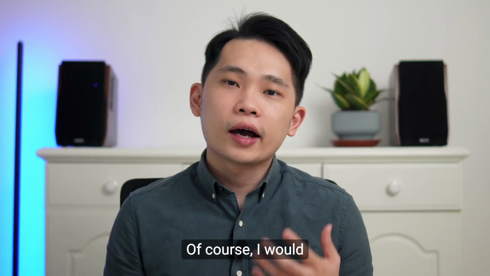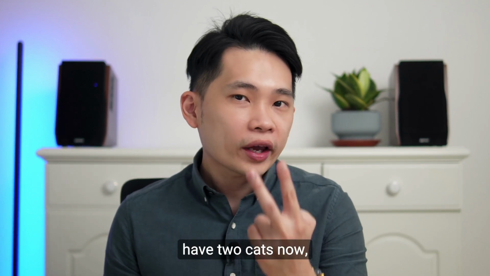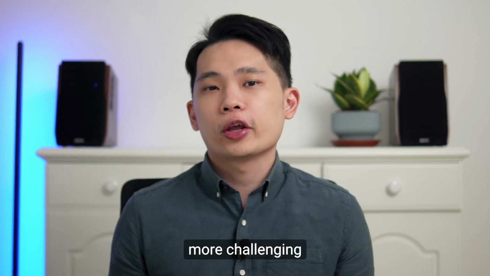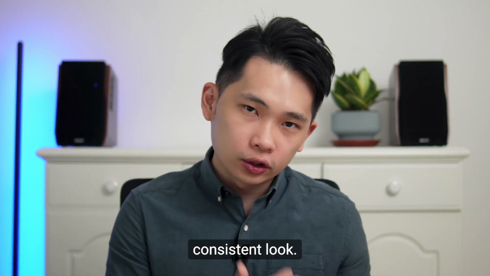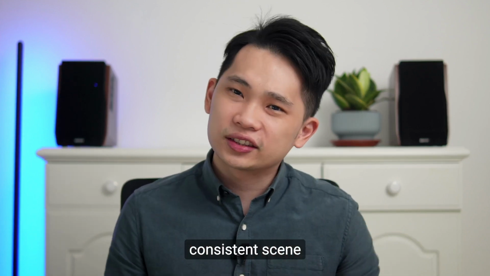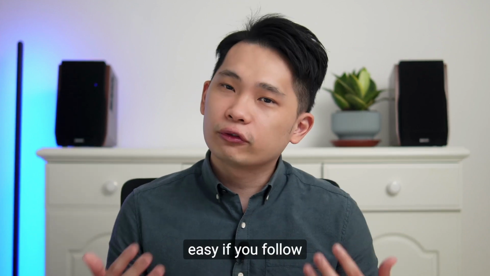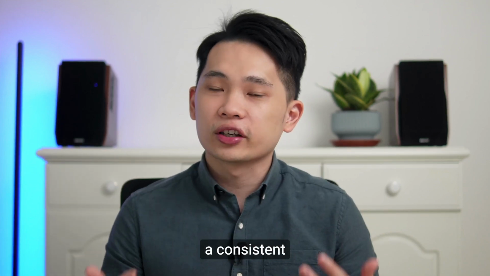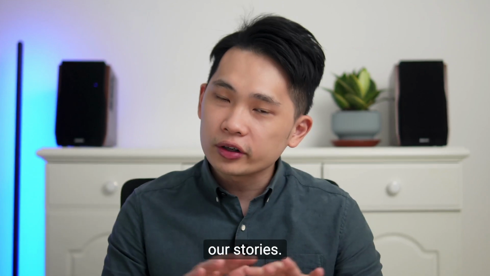Of course, I would say that since we have two cats now, the dad and the son, it will be slightly more challenging to create a very consistent look. If you have just one cat, which is Milo, creating a consistent scene should be pretty easy if you follow my next step here. But we will still try our best to create a consistent image throughout our stories.